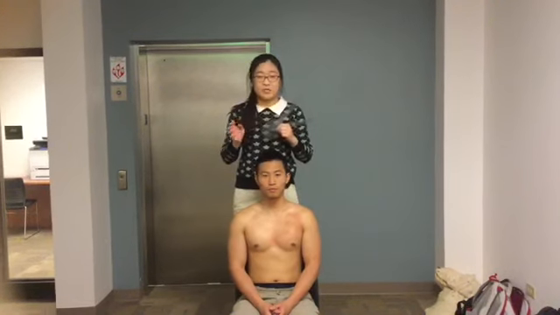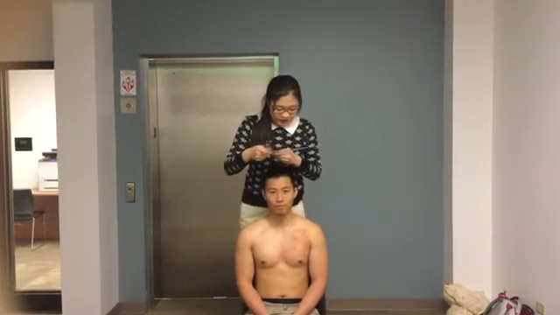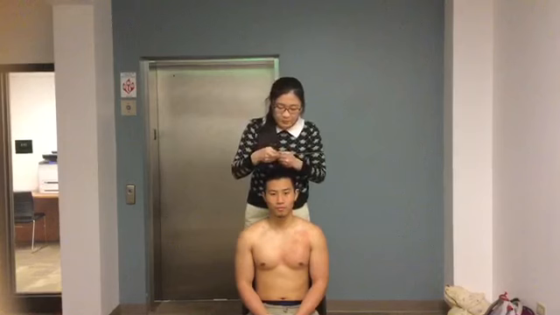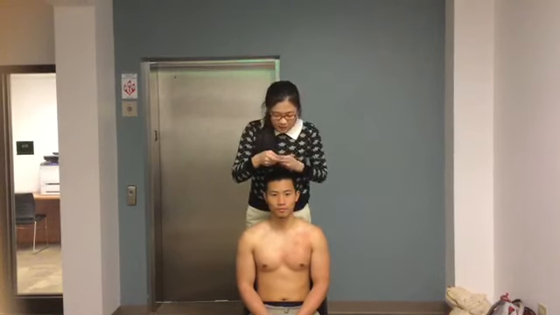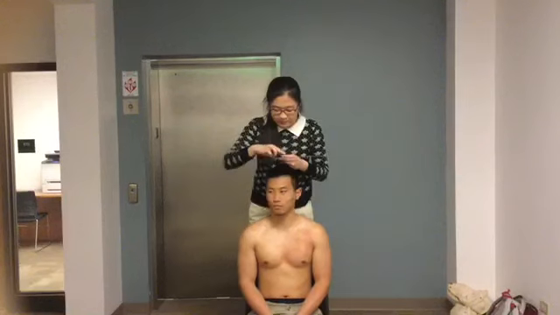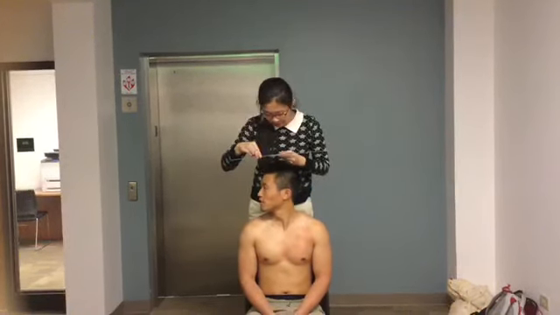I will be assessing his active range of motion of rotation using goniometers. Okay, the stable arm is in line with his acromion. The moving arm is in line with his nose. James, would you please look to your right for me? Is this as far as you can go? Yeah.